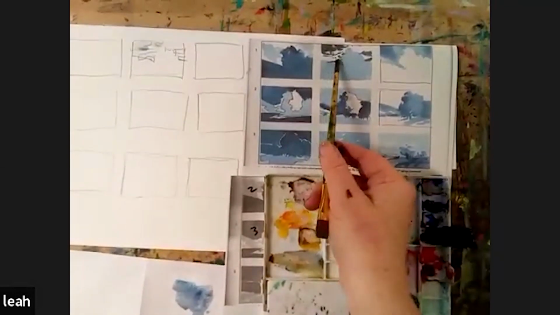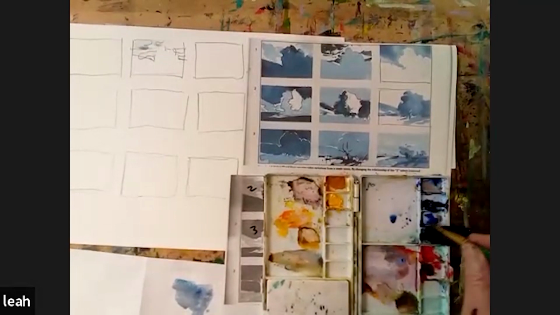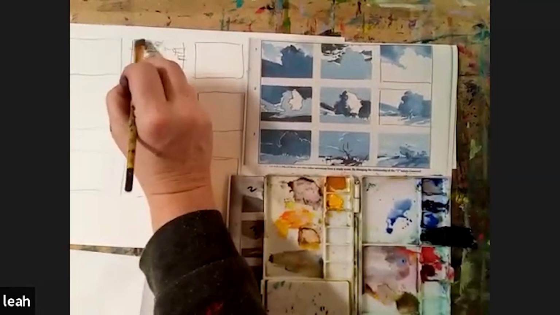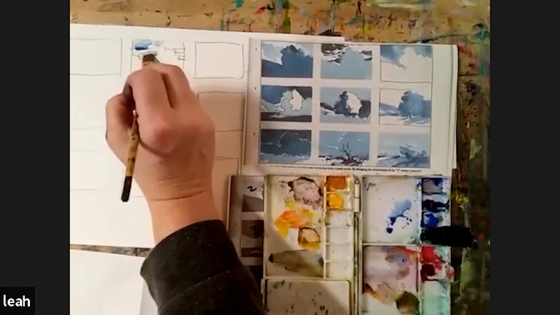Can you send us the image, Leah? It's right there. No, can you send it on WhatsApp? It is on WhatsApp already. Oh, it is. But yeah, just watch me. Oh, you know what? Just watch, okay.